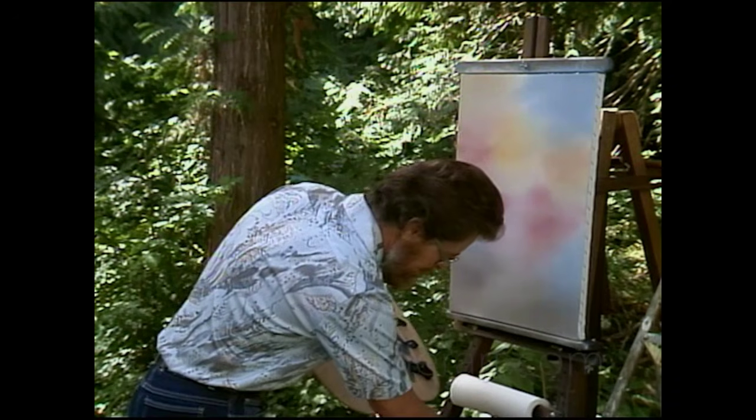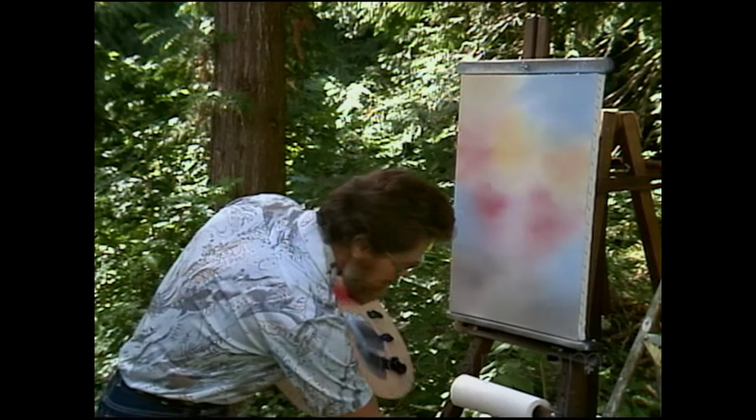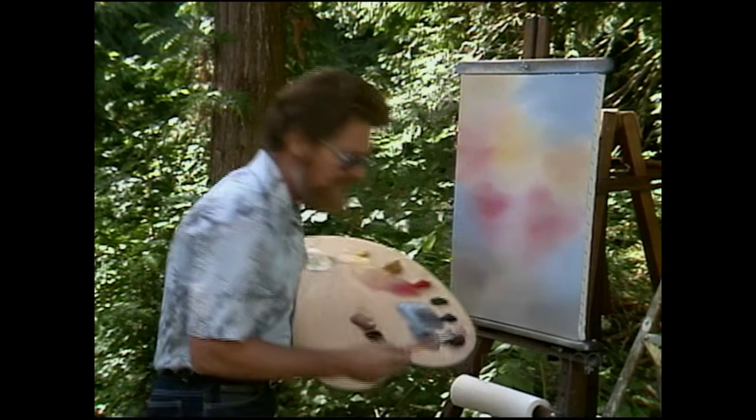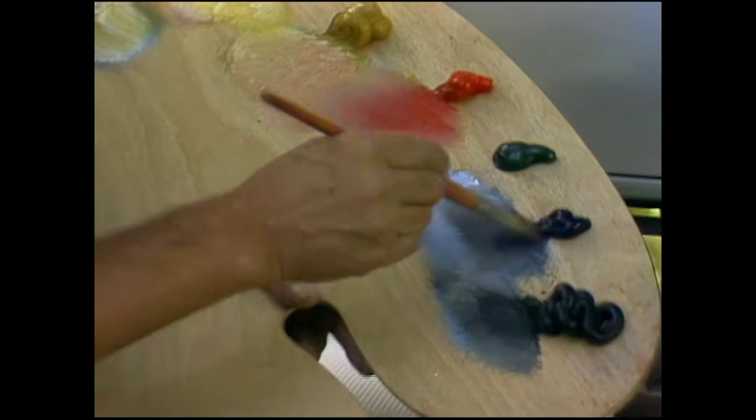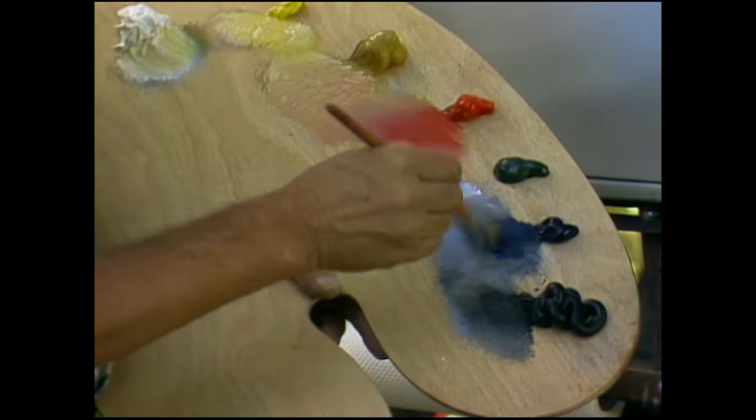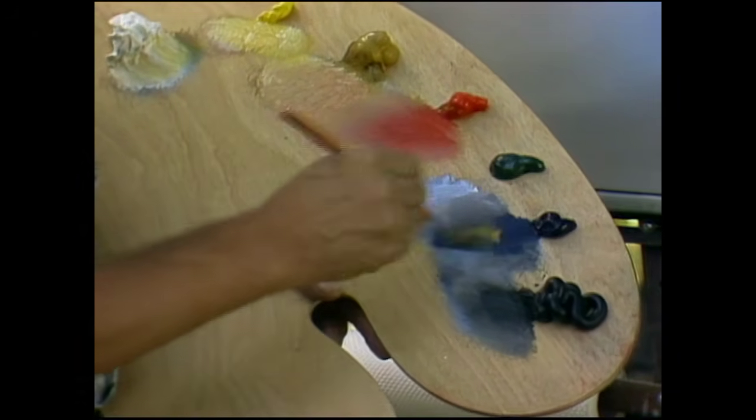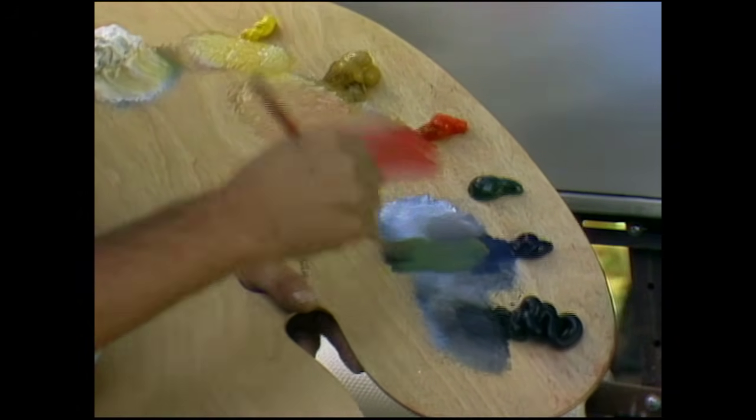All right, our first step will be to use a red sable brush. I got one right here. Let's go right into phthalo blue and yellow ochre, make kind of a pleasing olive green.